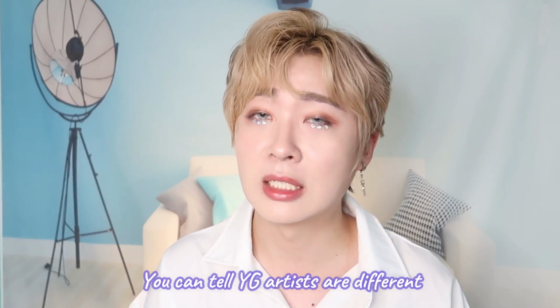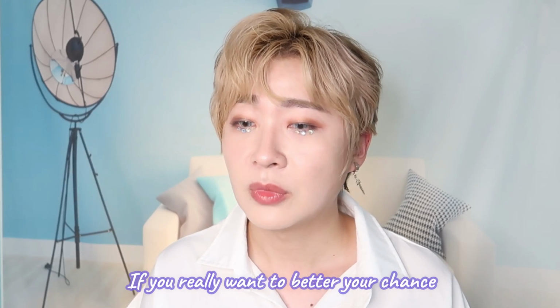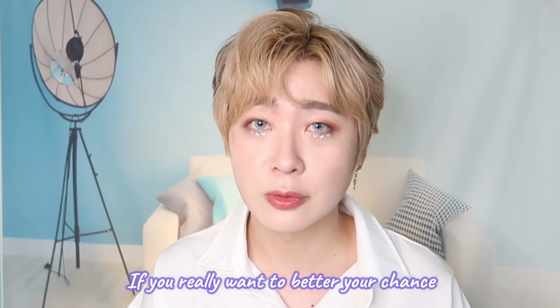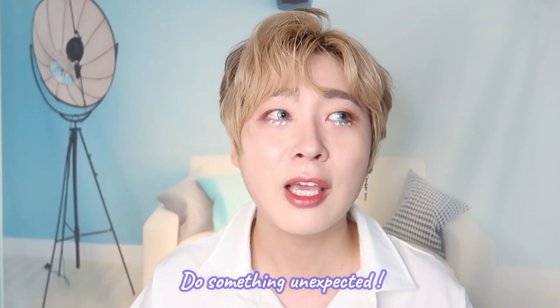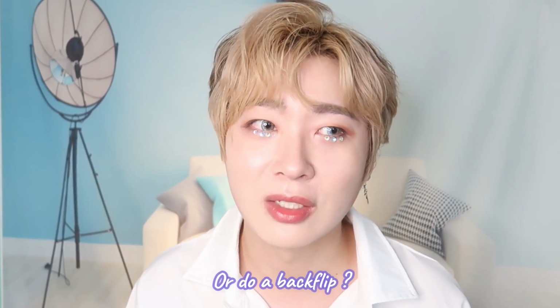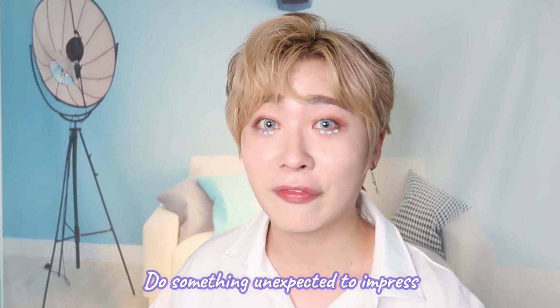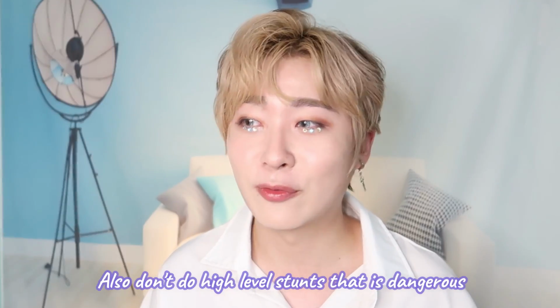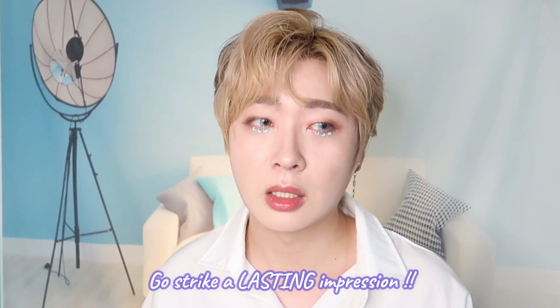I'm just trying to say that you can tell the YG artists are kind of different and in their own league. So if you want to strike a good impression, do something unexpected. Maybe after singing and dancing, you just do a cartwheel, or maybe a backflip, something really unexpected. This doesn't affect your performance. Don't do it during your performance or halfway through your filming and then fall down. Just do it at the end. Strike a little impression so that they will remember you, and this will better your chance of getting in.